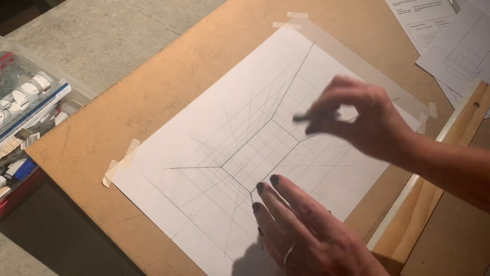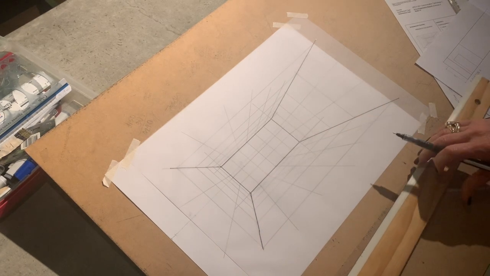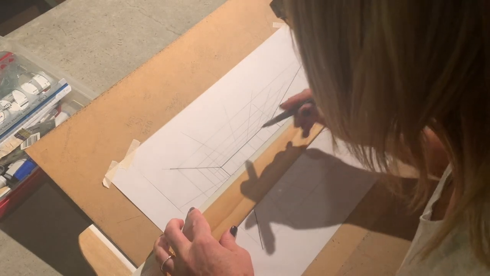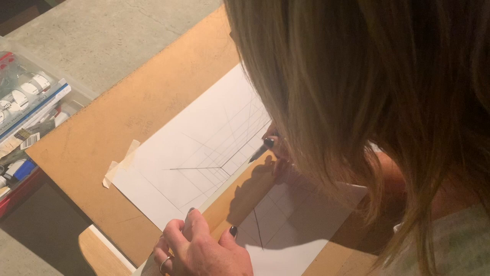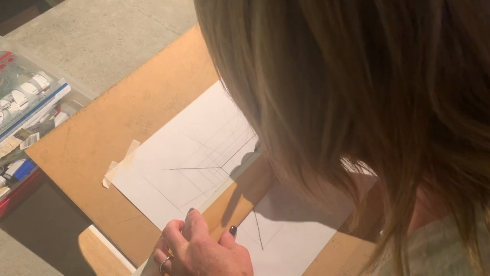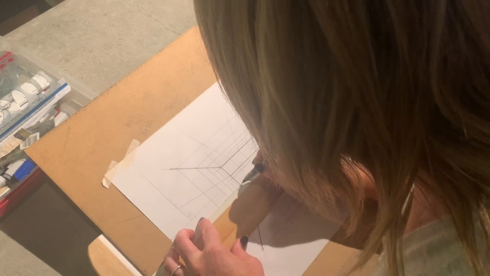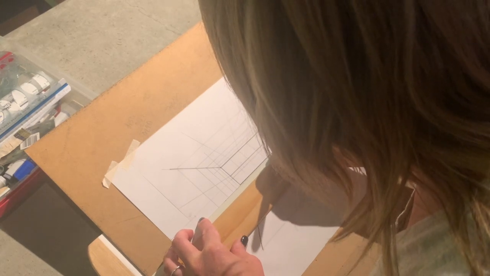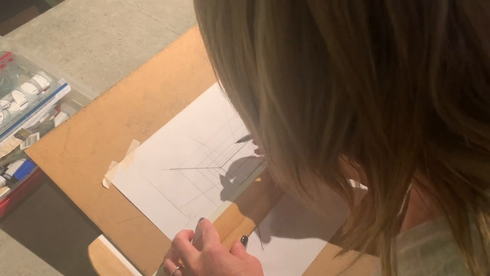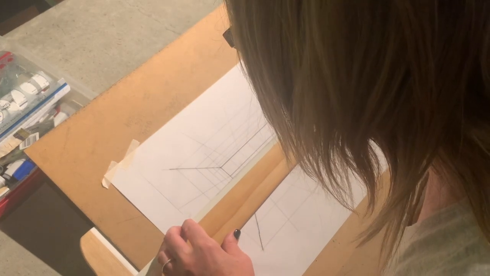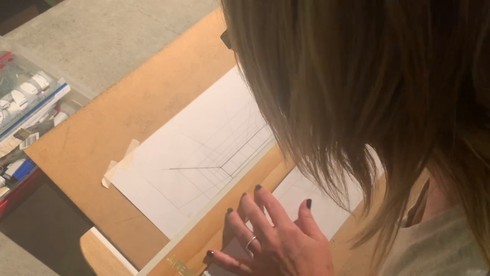So I've just switched over to a 0.3, so these lines will be a little lighter. What's important is that you're accurate from the lines that you drew before. Pop in your horizon line. It's really handy to have that there.